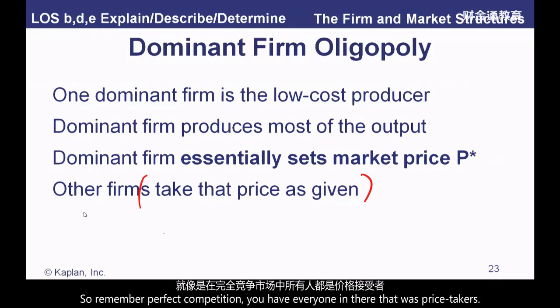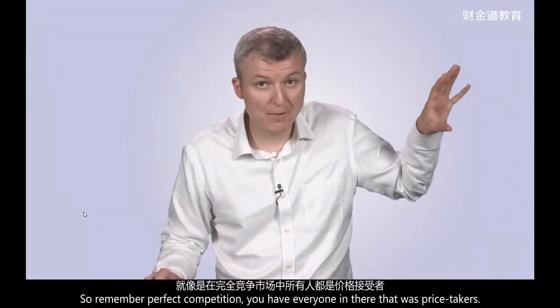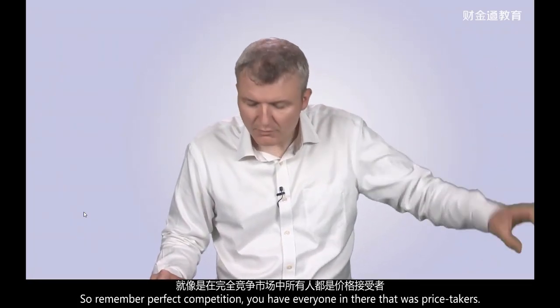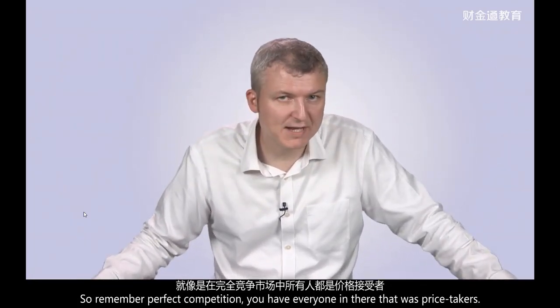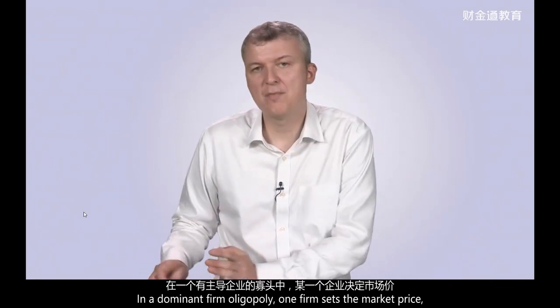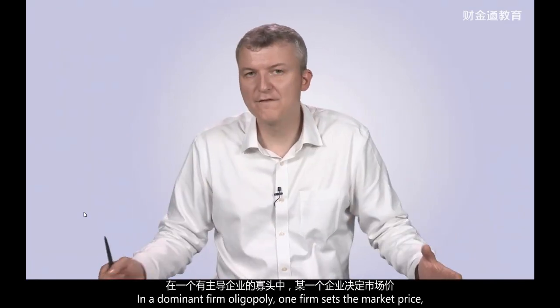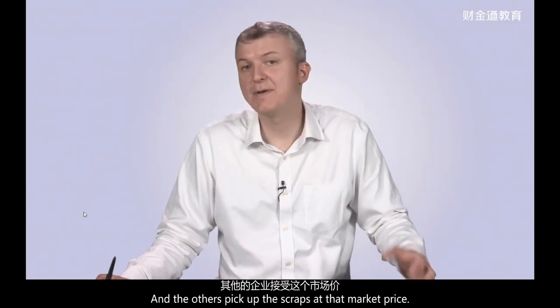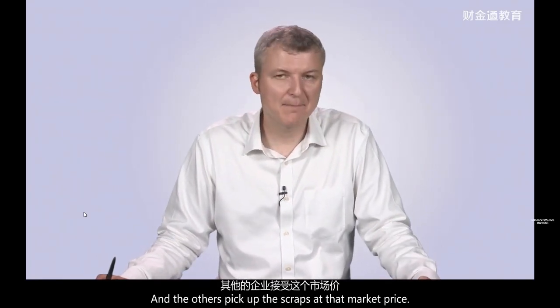So remember, perfect competition, you have everyone in there as price takers. In a dominant firm oligopoly, one firm sets the market price and the others pick up the scraps at that market price.